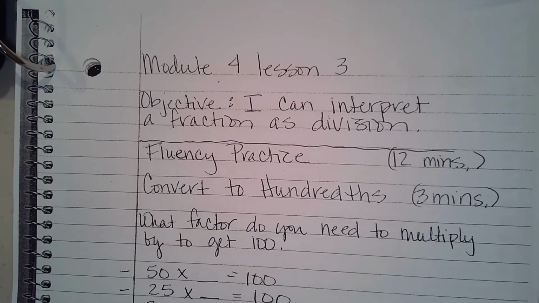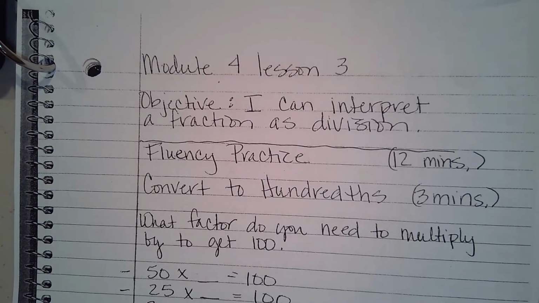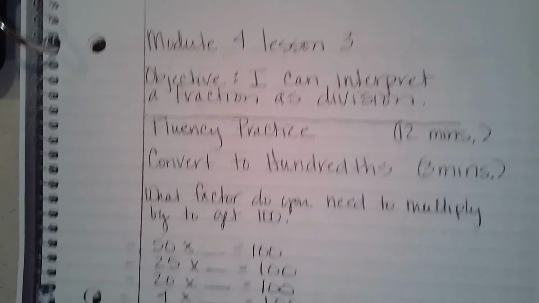This is Engage New York, Module 4, Lesson 3. Read the objective out loud while I read it. I can interpret a fraction as division. So this is the same objective as yesterday's lesson.